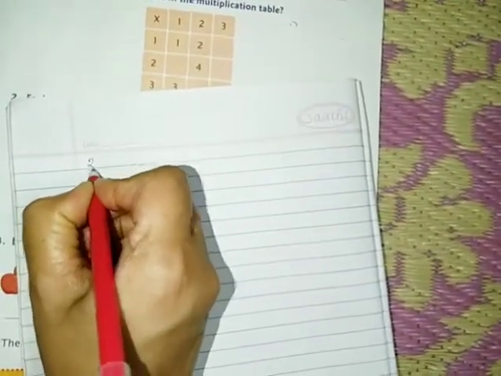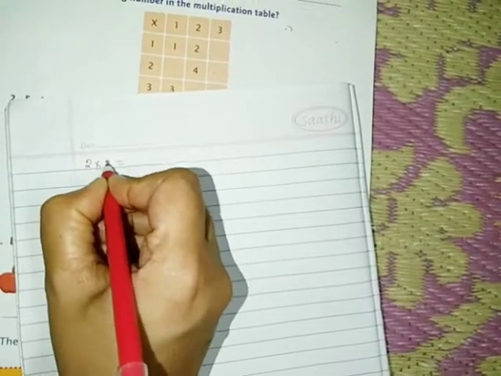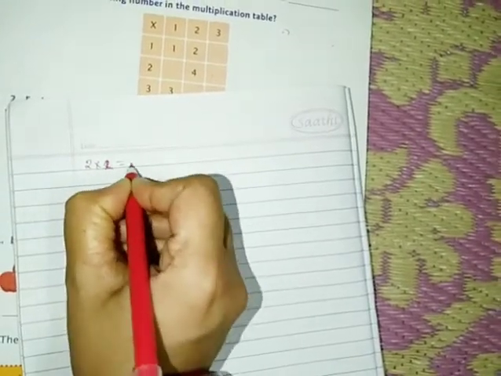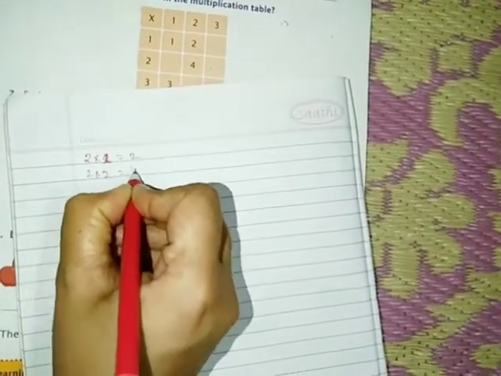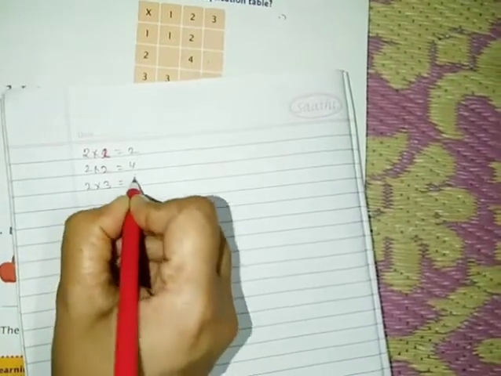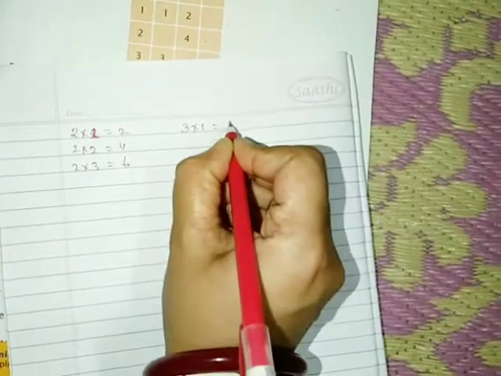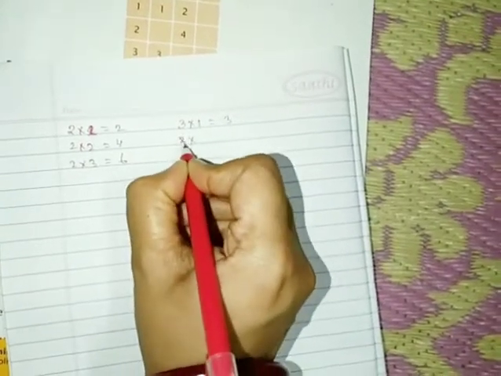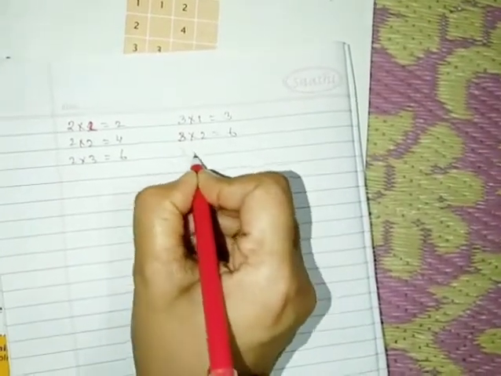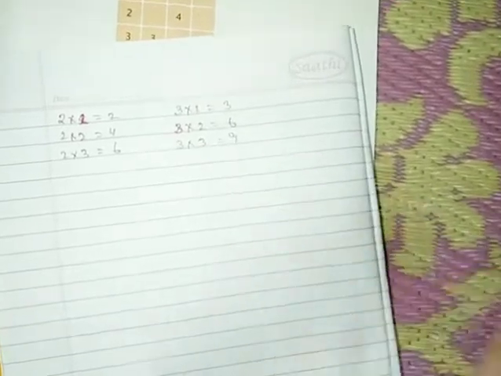Coming to number 1 now. You have learned the multiplication table in this way. Say I will write the table of 2: 2 into 1, 2; 2 into 2, 4; 2 into 3, 6. In this way you have learned. If you are asked to write the table of 3, you will write like this: 3 into 1, 3; 3 into 2, 6; 3 into 3, 9. You will write it this way.